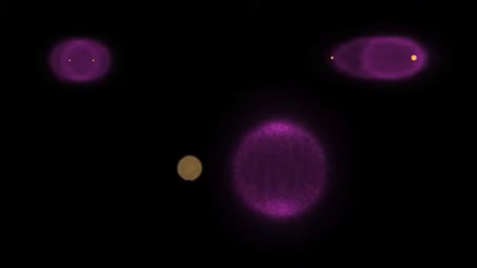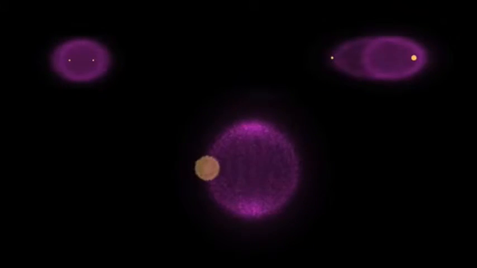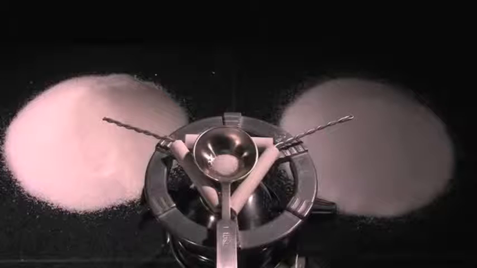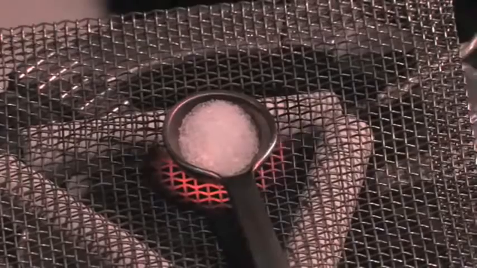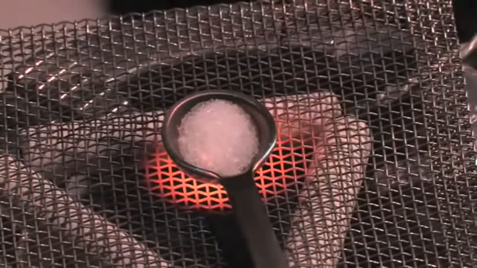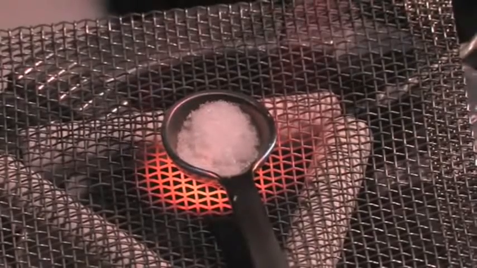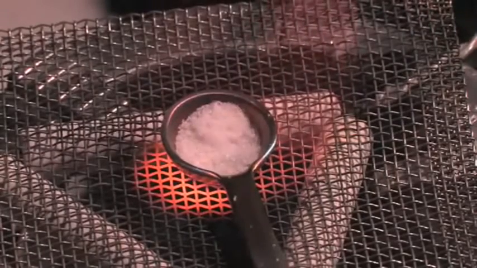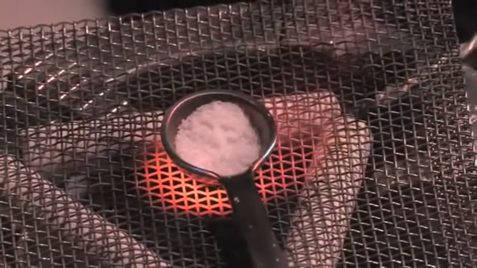Ionic bonds are very strong, stronger than covalent bonds. And you can easily see this difference. Melting sugar, which is breaking a covalent bond, is simple and makes caramel. Melting table salt is very different and requires temperatures higher than 1400 degrees Fahrenheit. Ionic bonds are very stable bonds.